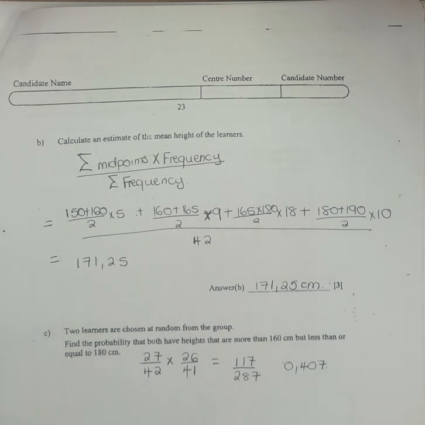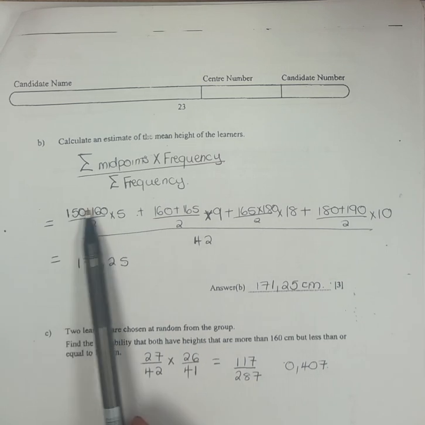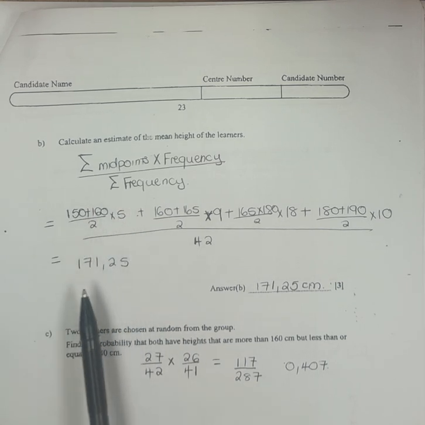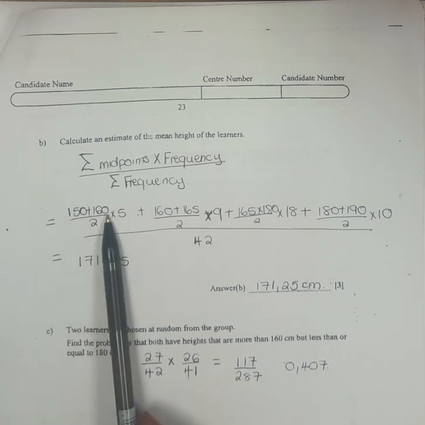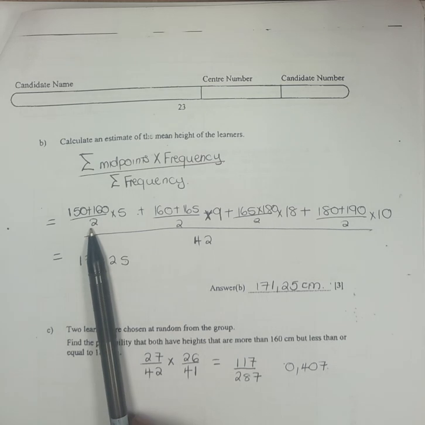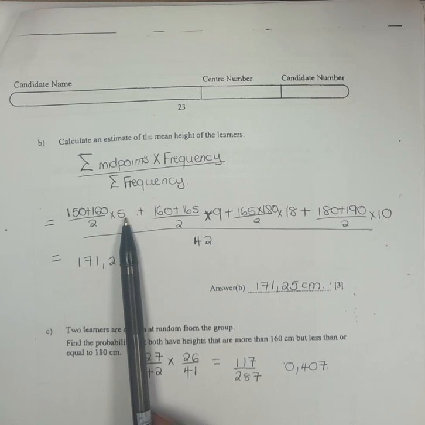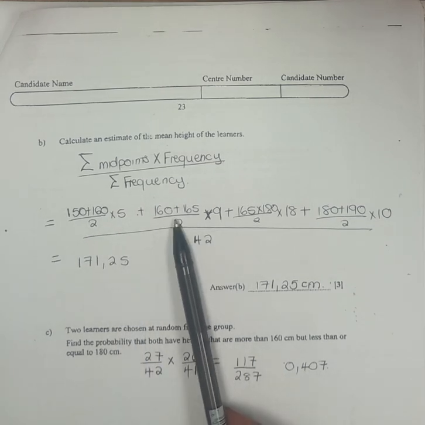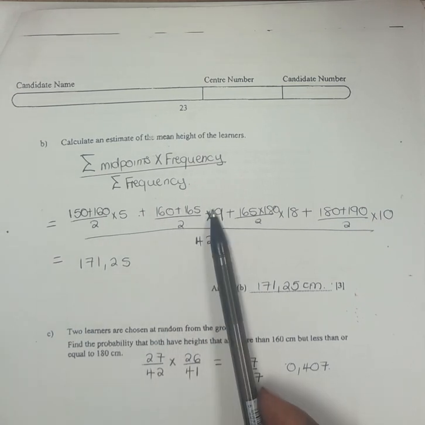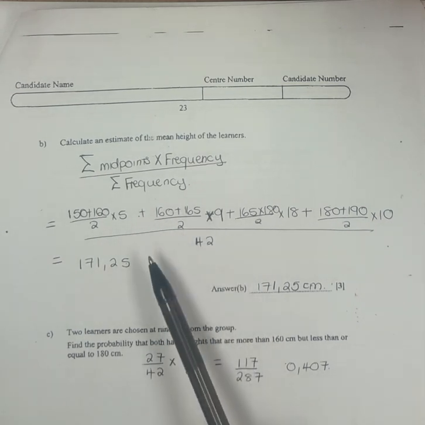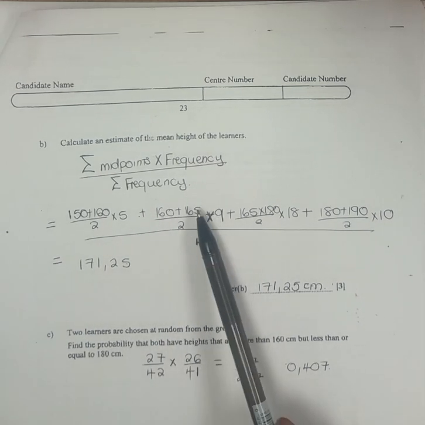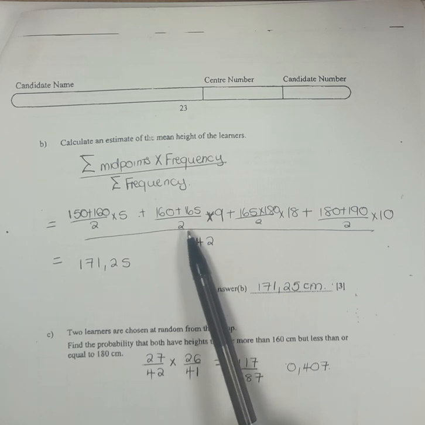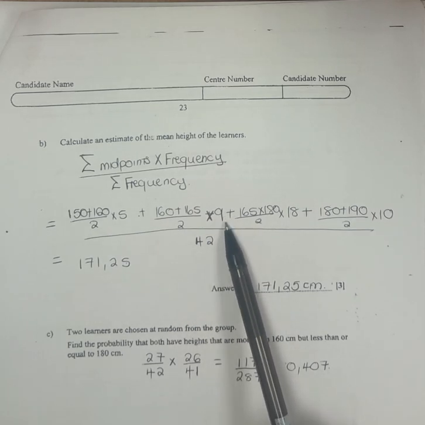So here, when we are calculating the midpoint, the first group is 150 to 160. So for the average, we say 150 plus 160 divided by 2. We are going to get 155. And then we multiply it by 5, which is the frequency. We move on to the next category, 160 to 165. The midpoint is 160 plus 165 divided by 2, and we multiply by the frequency.